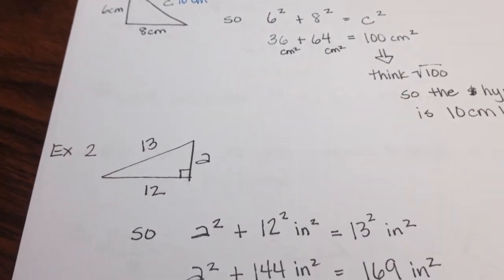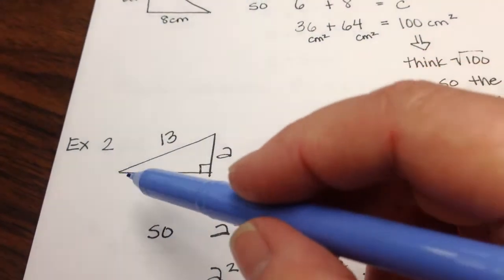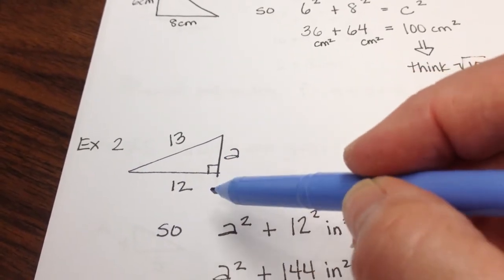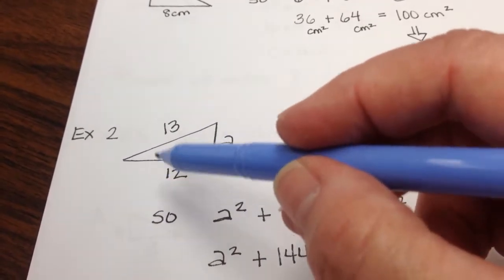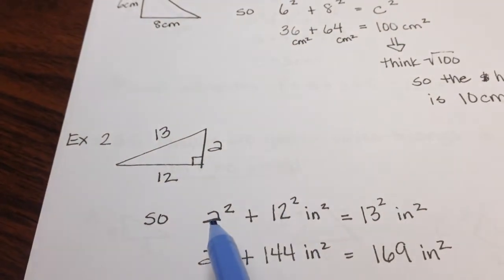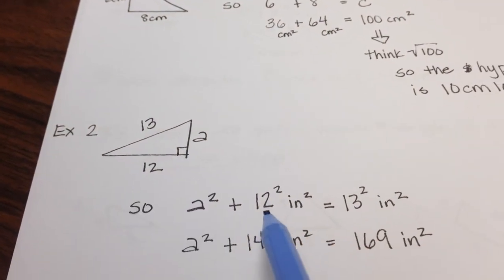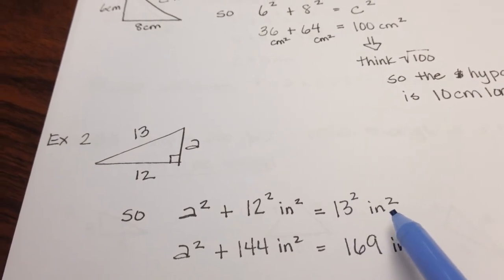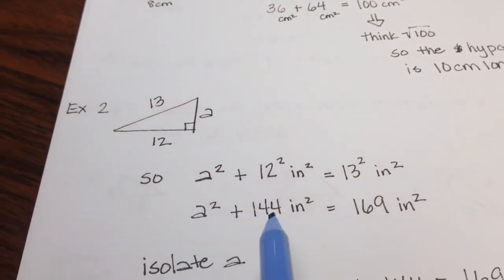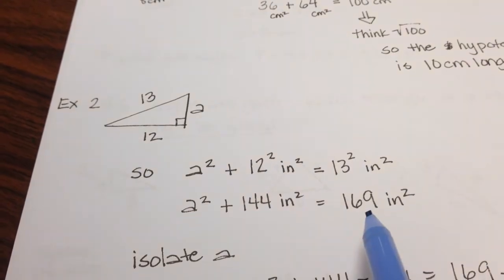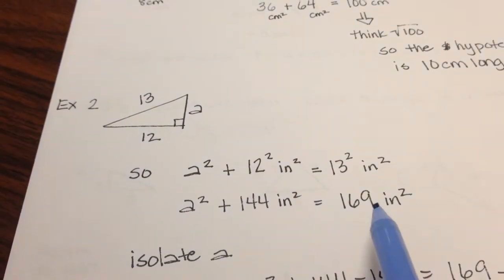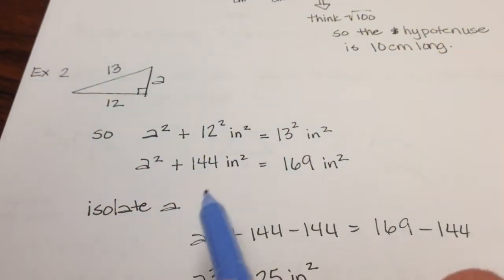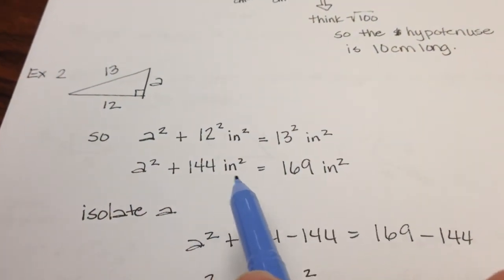What? Let's do it again. This time, they're giving us the hypotenuse. They're giving us one leg, but we don't have the shorter leg. So we're still going to think of it as a squared plus b squared equals 13 squared, or c squared. All right, so a squared plus 144 equals 169. This time I need to isolate my a, correct? So I'm going to get rid of that plus 144 by subtracting it.